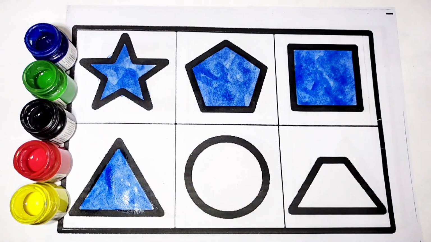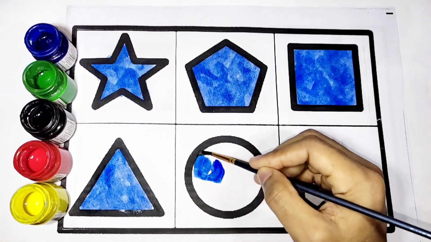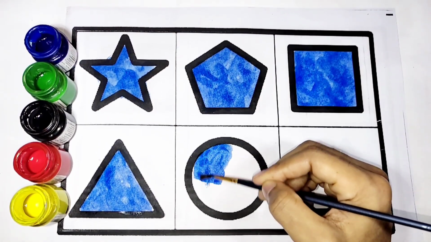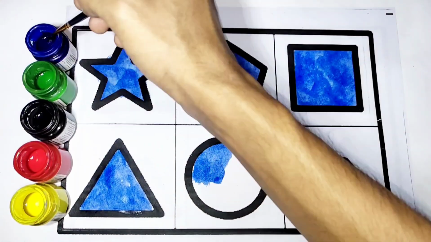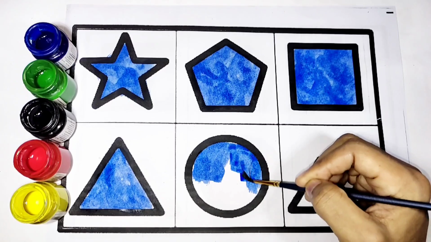The next one is circle. The shape of circle. Now we are using the color blue.